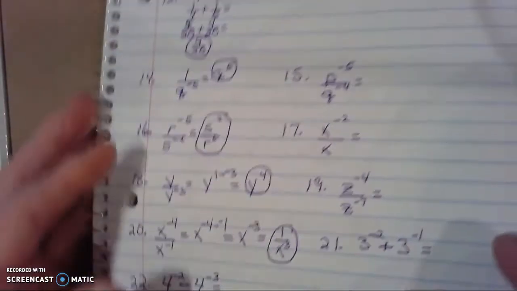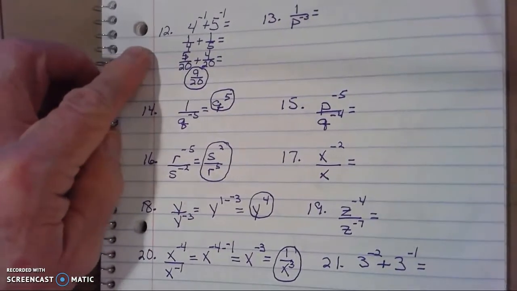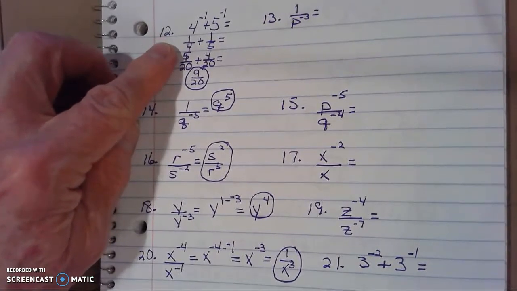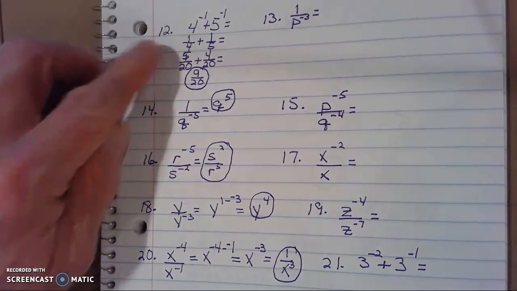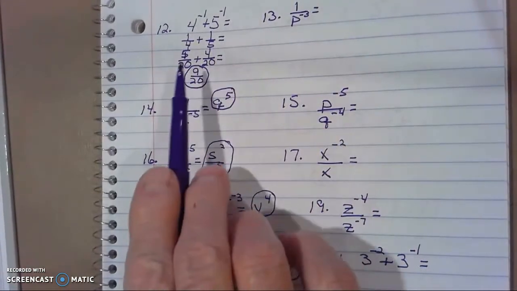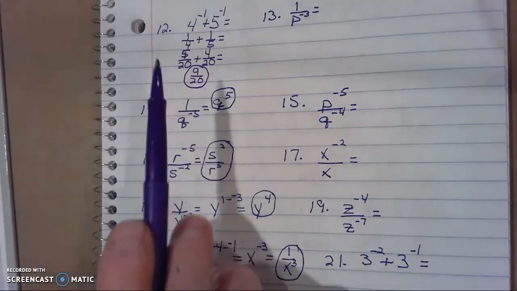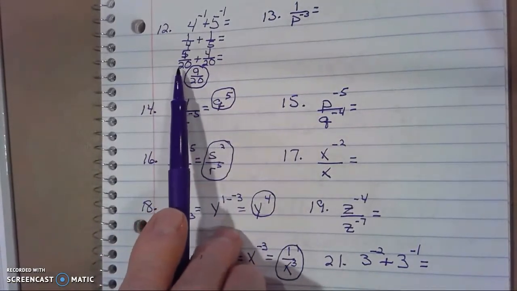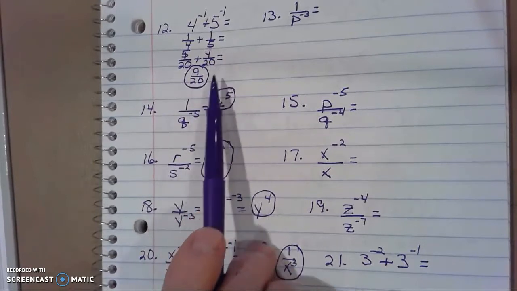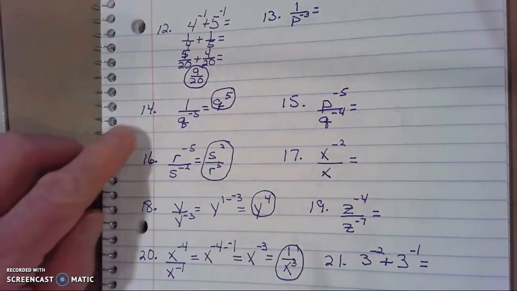Okay, number 12, what do you do when you have separate terms? Well, that first one's 1 over 4 to get rid of the negative exponent. Then 1 over 5, you're adding those two together. And when you're adding fractions together, you've got to have a common denominator. 5 over 20 plus 4 over 20, 9 over 20.